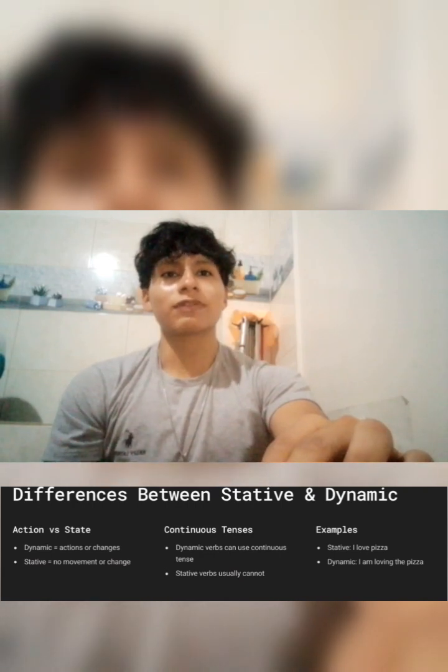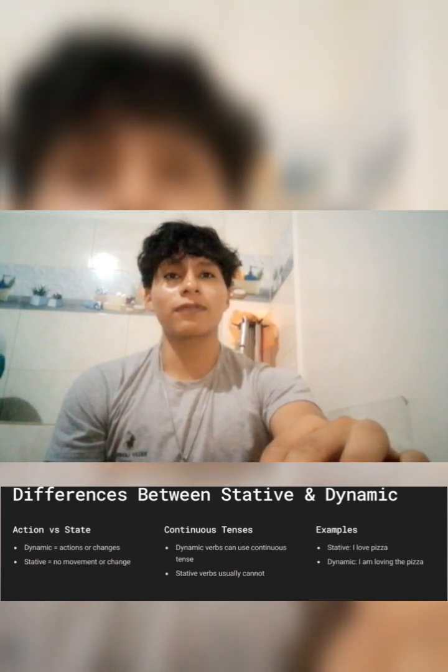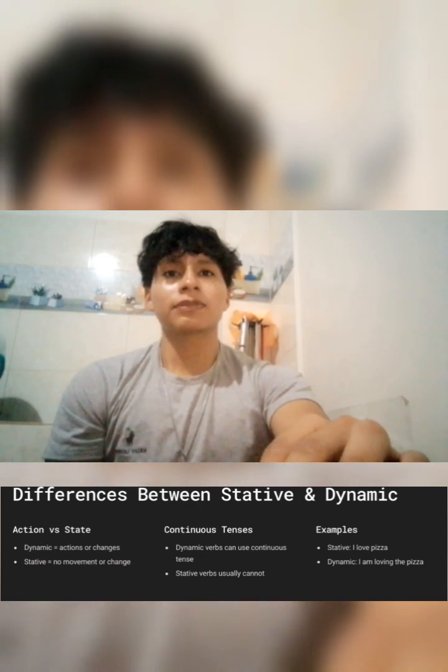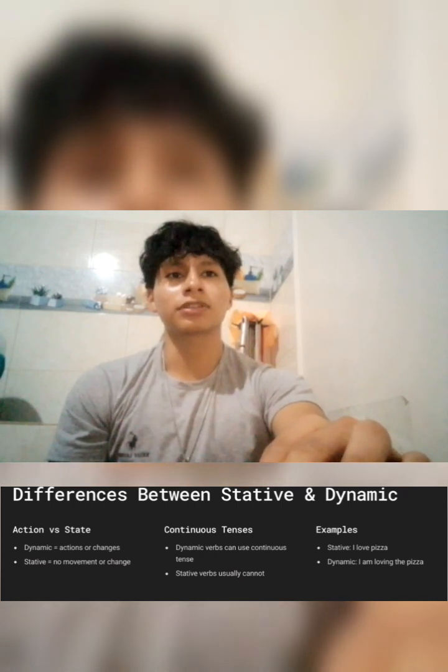The difference between stative and dynamic verbs. Now, let's compare the two types of verbs. Dynamic verbs describe actions that happen or change. Static verbs describe states that are not changing, or actions that don't involve movement.